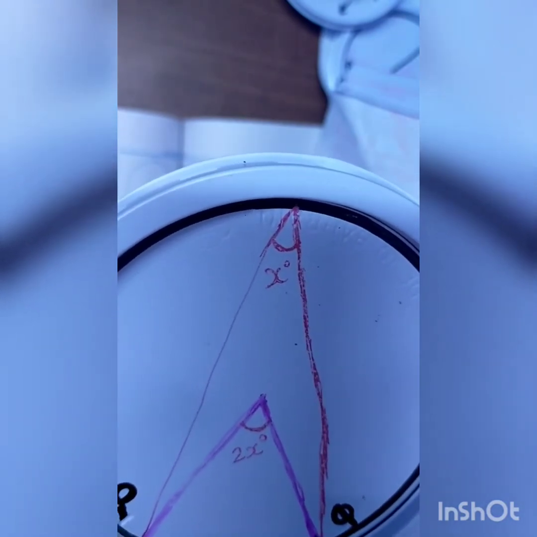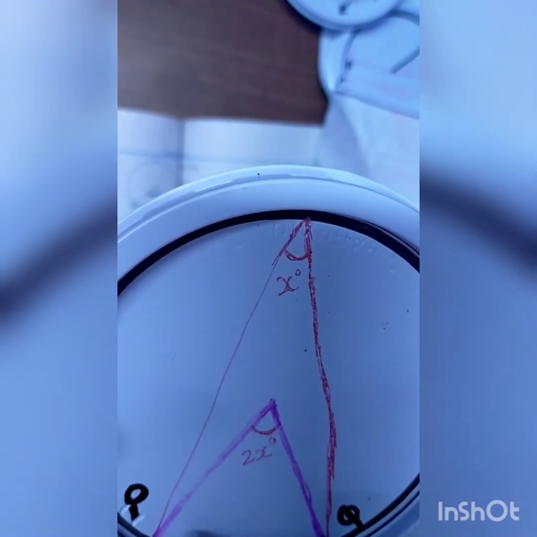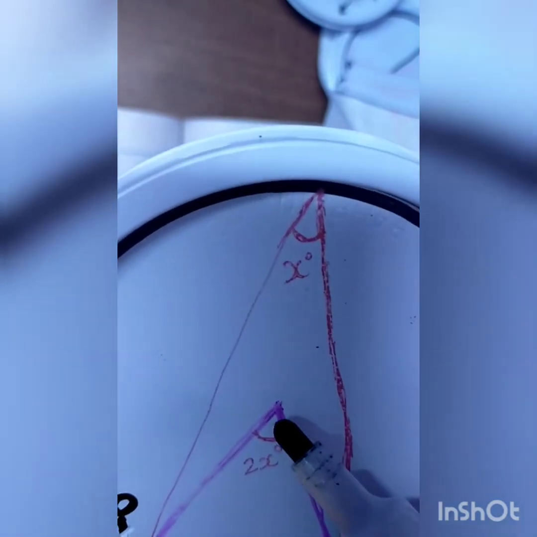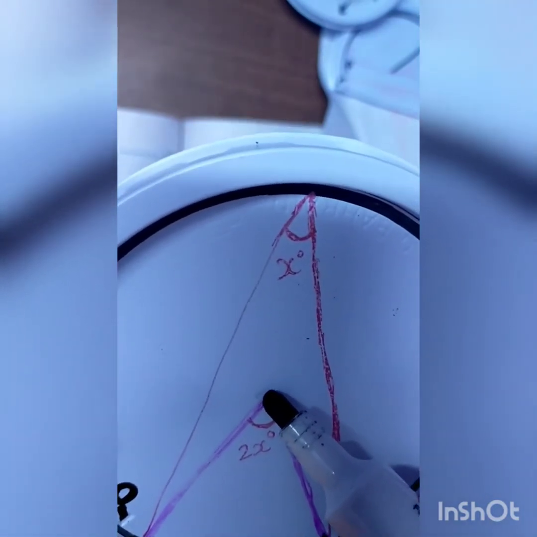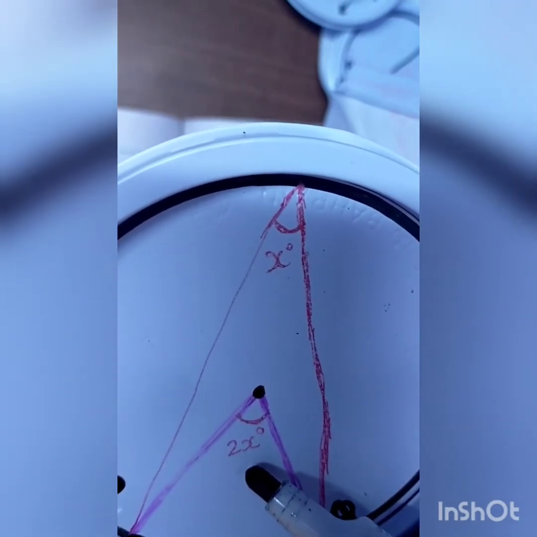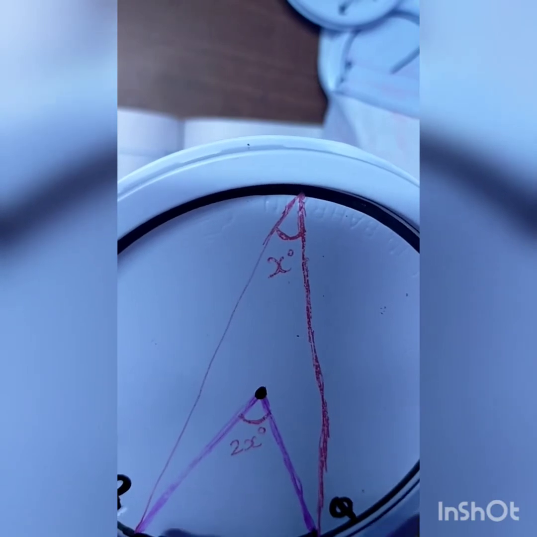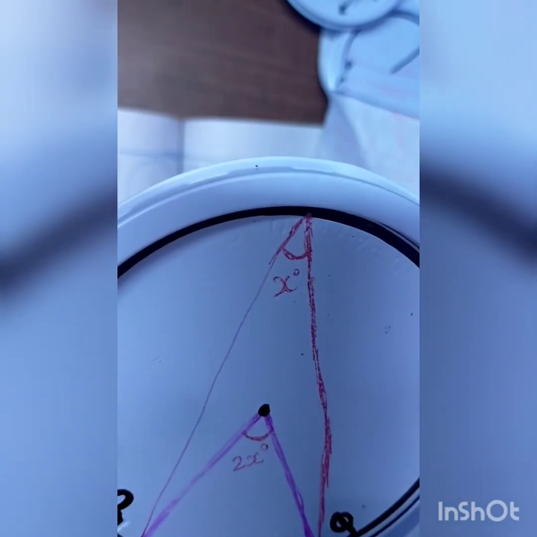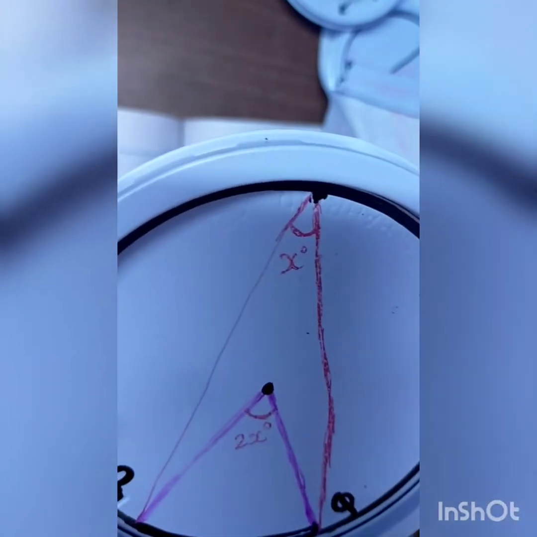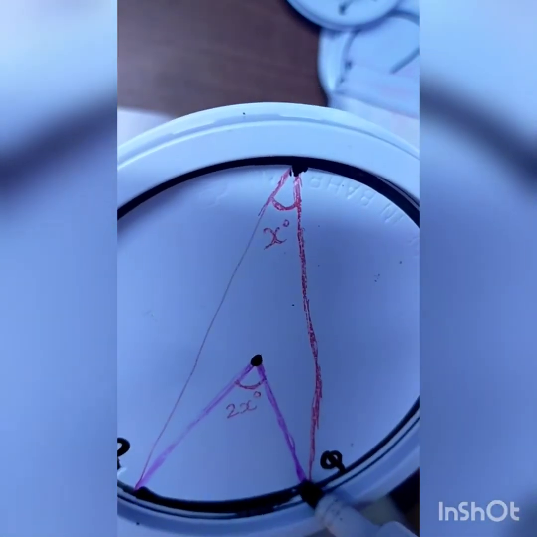Okay. So, the angle subtended by the arc PQ at the center of the circle is 2 times the angle subtended by the same arc at any point on the circle. So this is the arc.